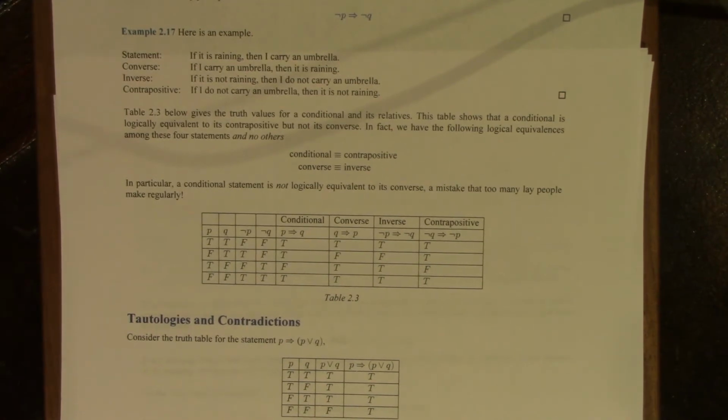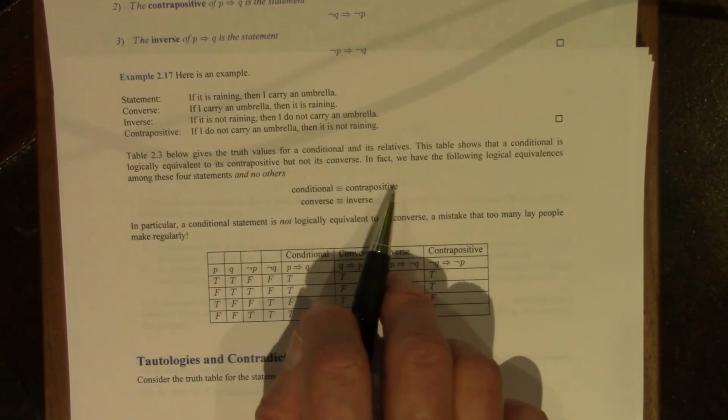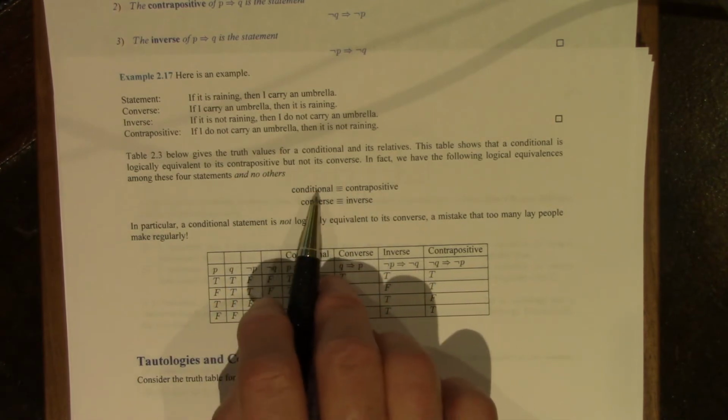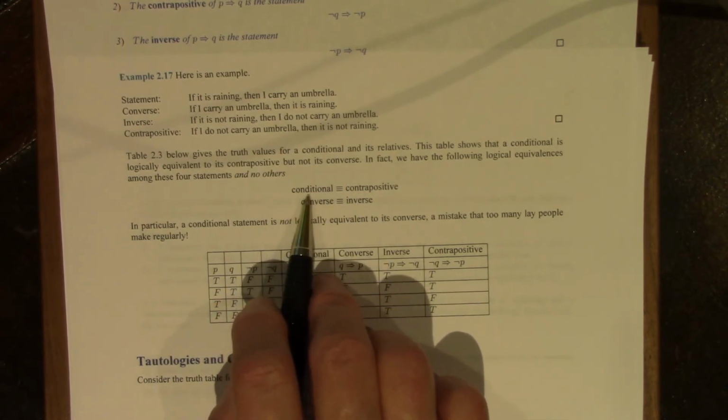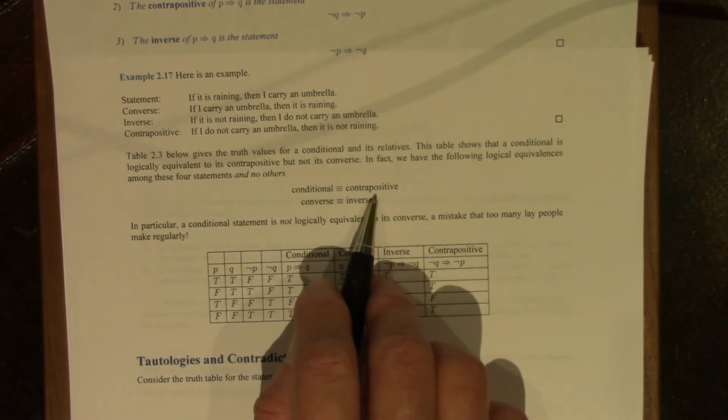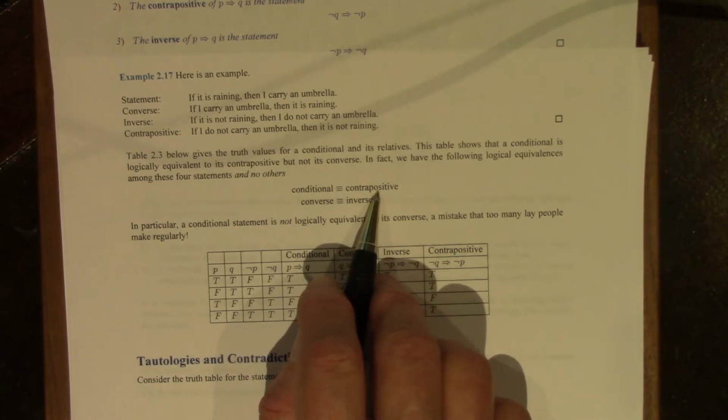And there will be times, as I mentioned before, that in the construction of a valid argument, you can replace any statement by a logically equivalent statement. This is particularly useful to replace a conditional by its contrapositive, and that's something we will do frequently. If we want to prove a conditional, P implies Q, it's just as good to prove the contrapositive, not Q implies not P, and sometimes that's easier to do.